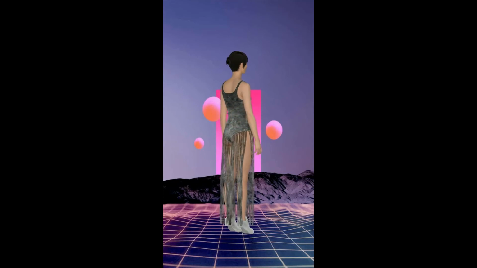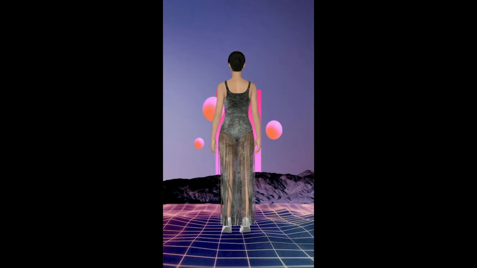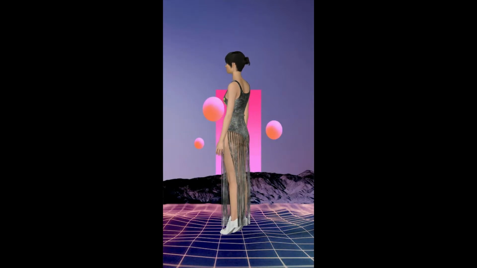In today's tutorial, we are diving into how to make fringes in CLO3D. Whether you are designing a boho chic look or adding fun texture to your garment, let's get started.